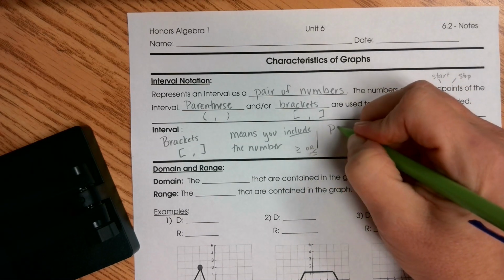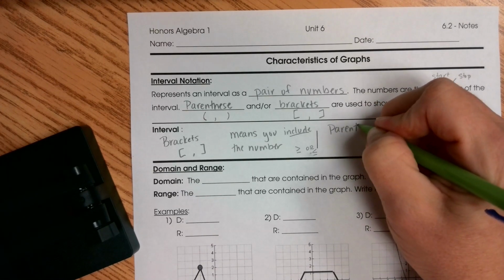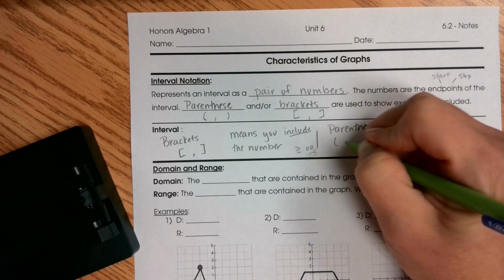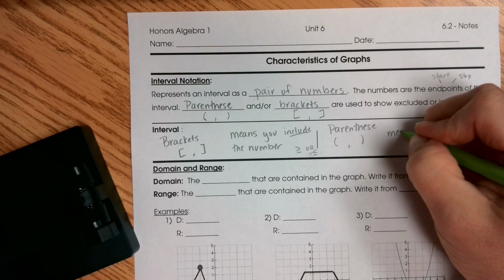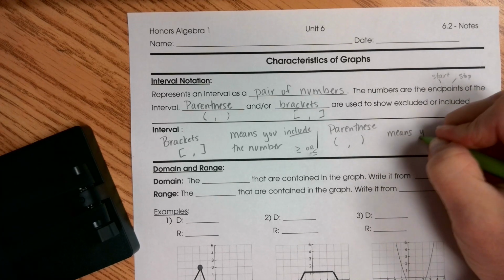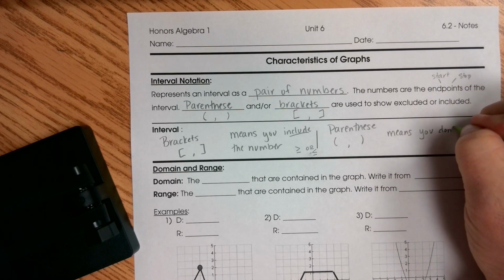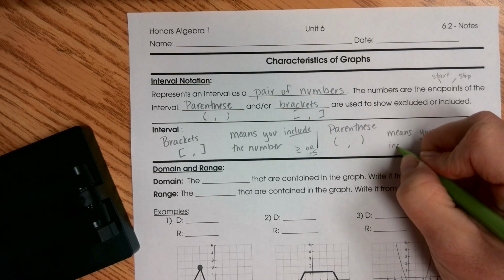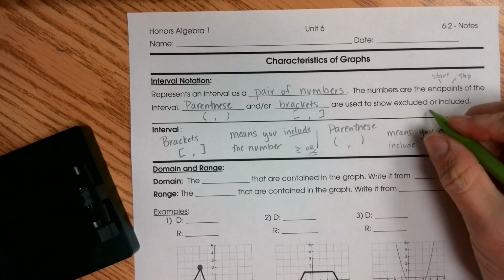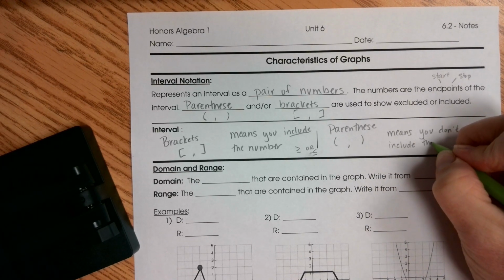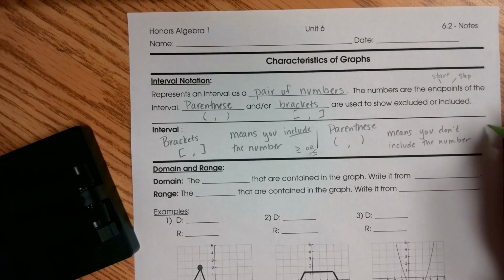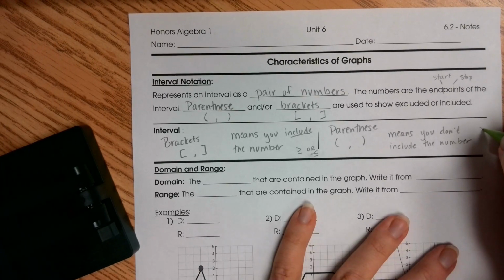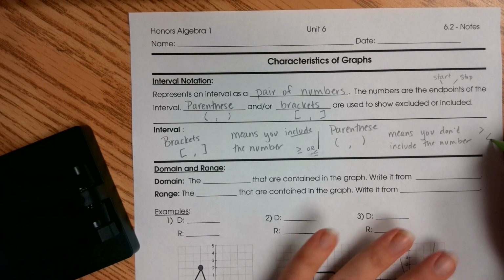All right, so for my parentheses, you will use these when you don't include the number. This would be like if I had the inequality greater than or the inequality less than.